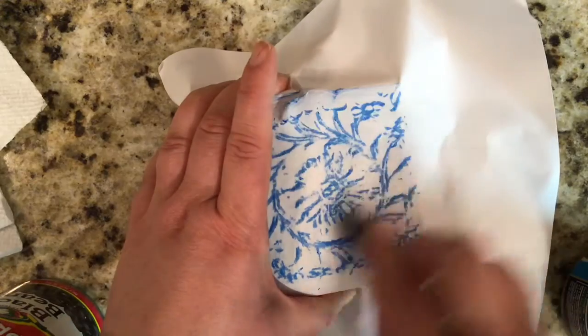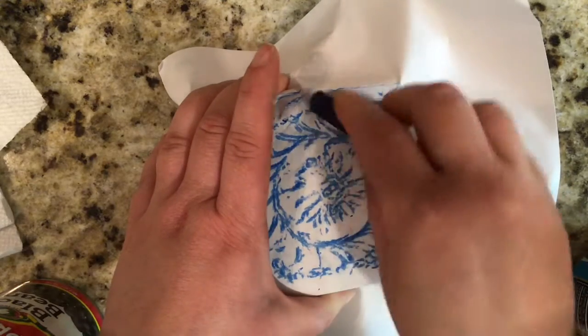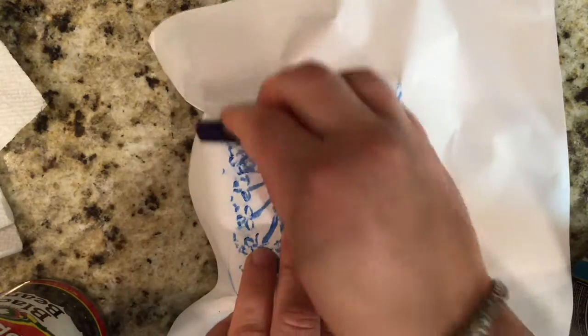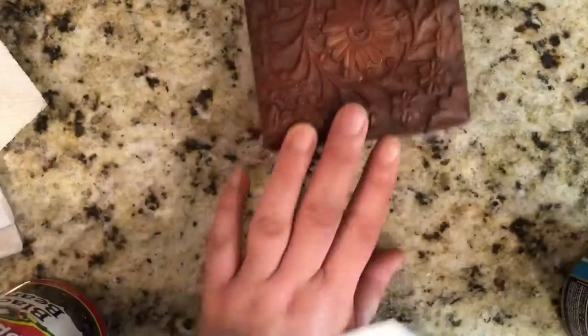One of the tricky things about this is you have to hold the paper really still when you do this, or it will make the image a little bit messed up. So check that out. I've got texture rubbing of this wooden box.